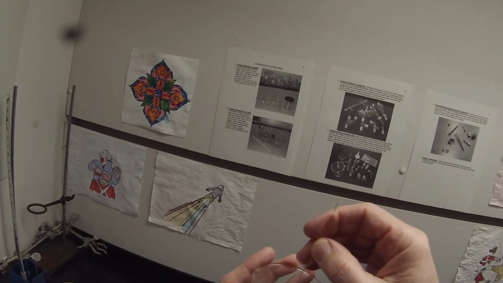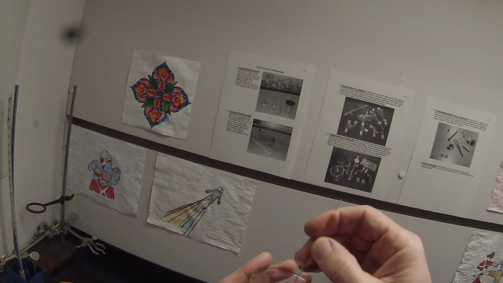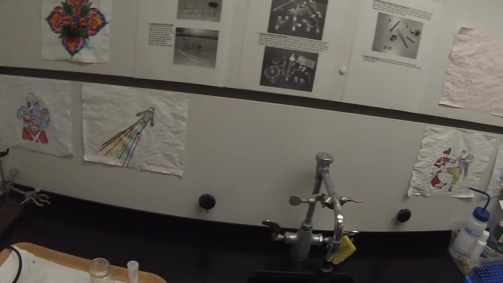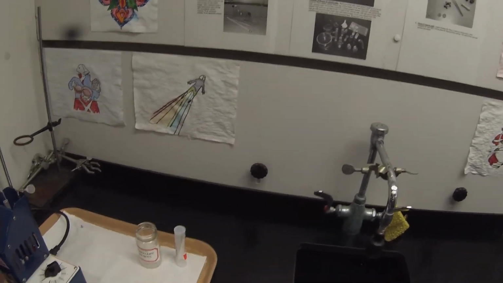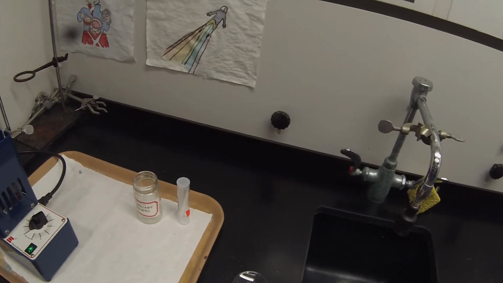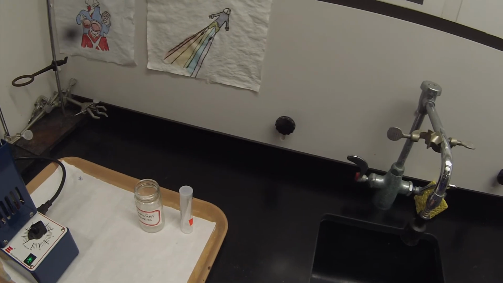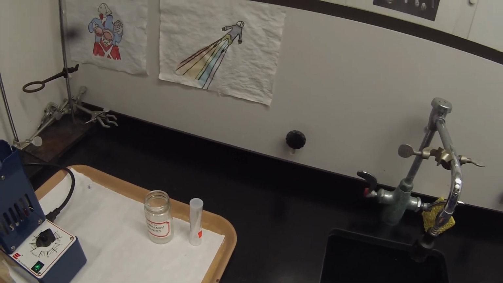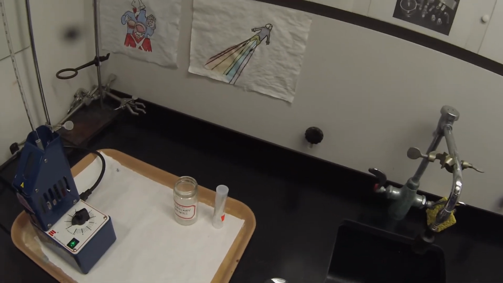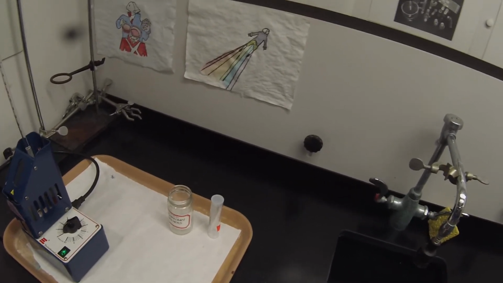So I'm just doing the same thing I did before. Trying to get 4 or 5 millimeters worth of material in there. Putting in a little bit more than I did last time. Last time, by the time I tapped it down, it was a little sparse.